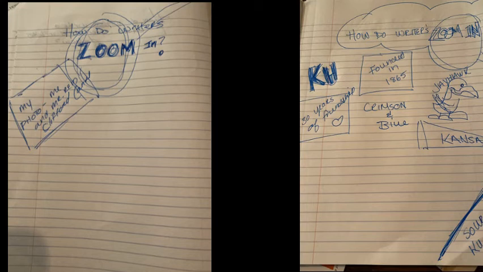Now, those who are keeping a hard copy notebook, yours will look a little different, but you're doing exactly the same thing. You go to the next open page in your writer's notebook, and at the top you write how do writers zoom in. If you are going to pick an image from the front, a photograph, then I want you to describe which photograph you are picking.